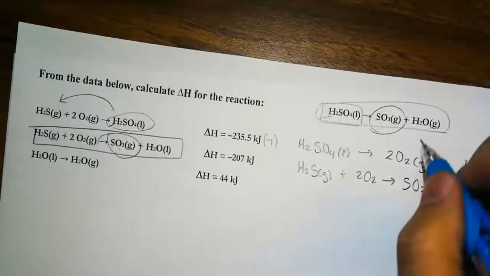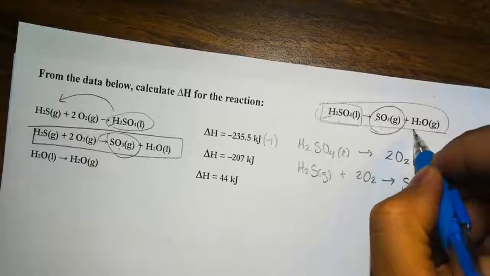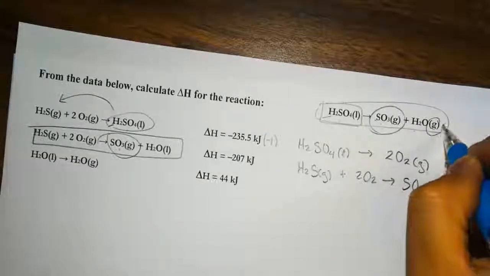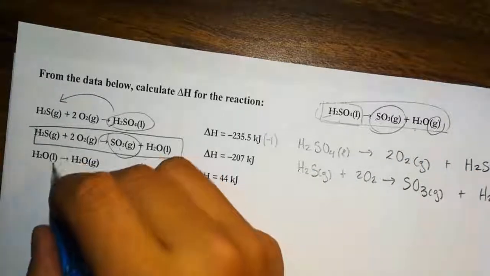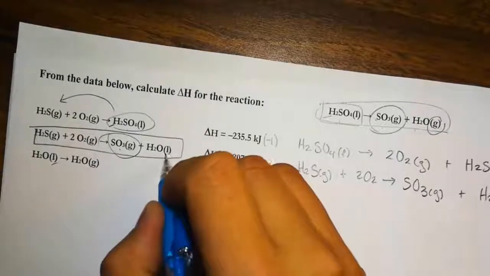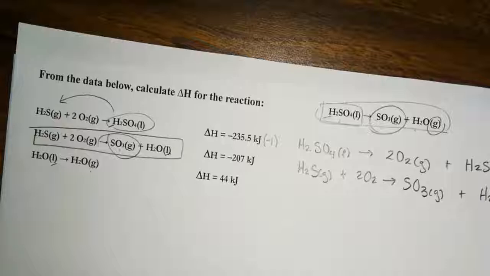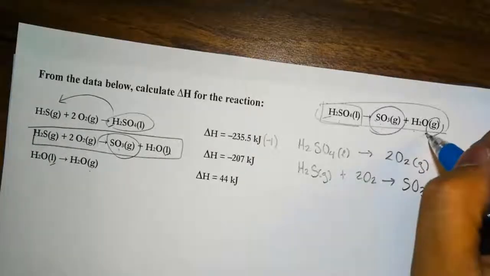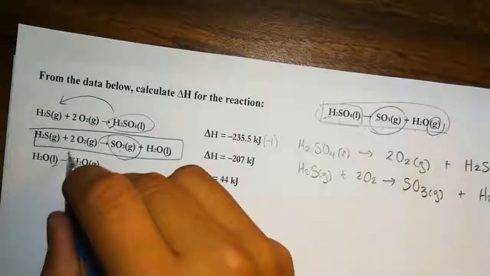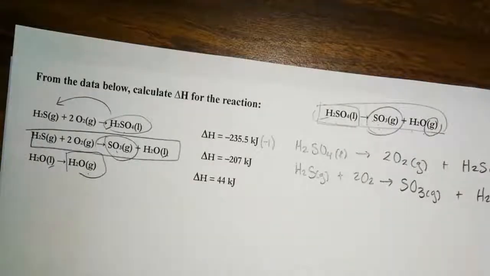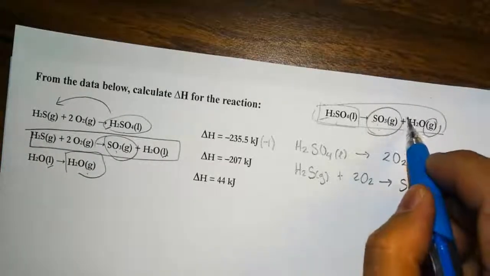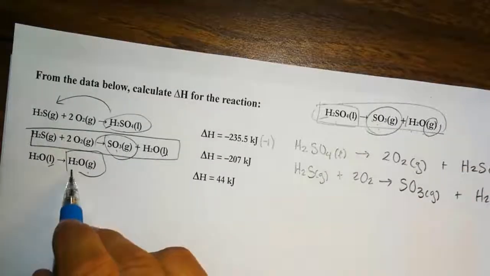And lastly, we have water. Now let's look at this. Water is in a gas state. We also have water in liquid. We only want to keep the gas one, okay? And the gas one is on the product side, which is good, right there. And we only want 1, which is good.